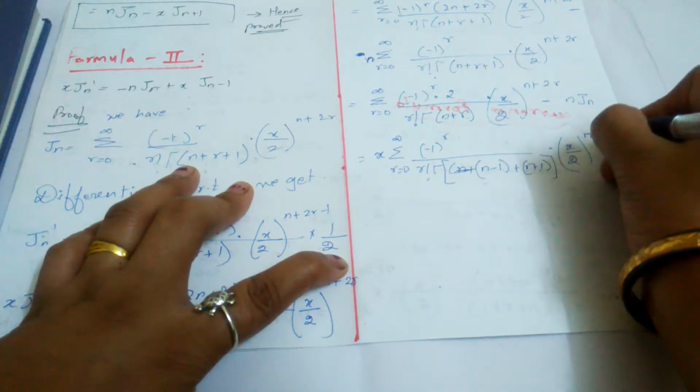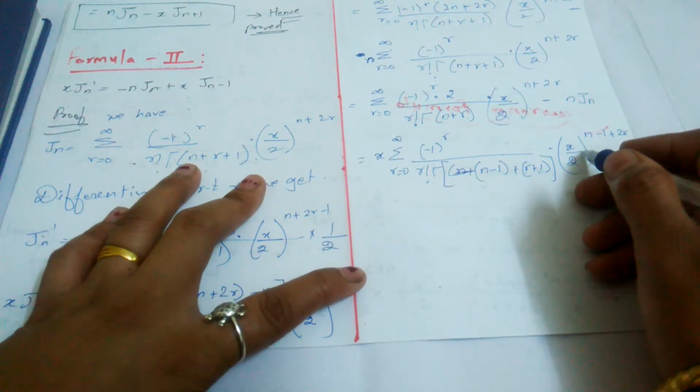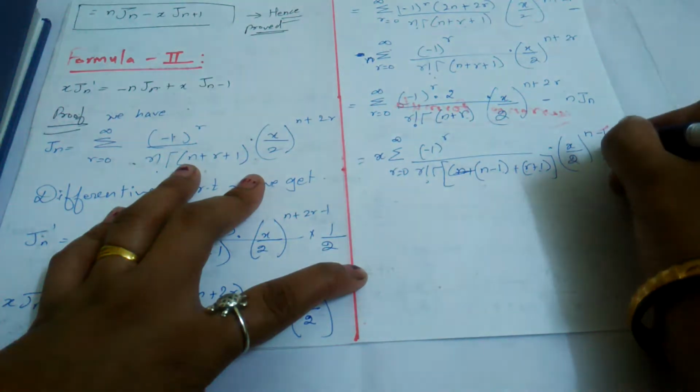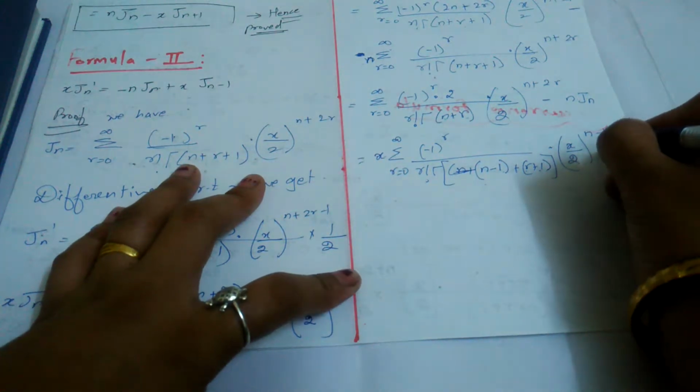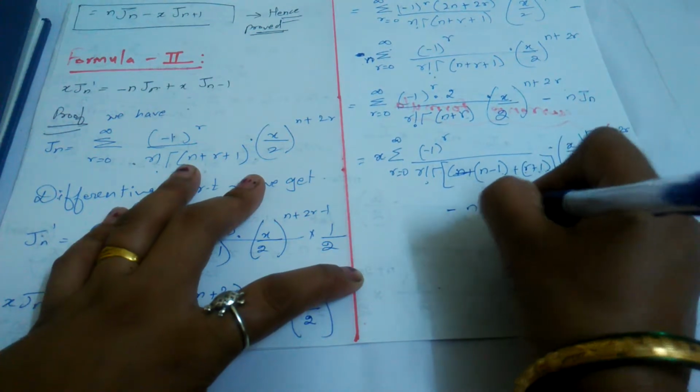So how are we getting it: minus 1 plus 1 gets cancelled out. This I have added here, minus nJn. So, the same way as we got it for the previous expression, we are getting xJ(n-1).